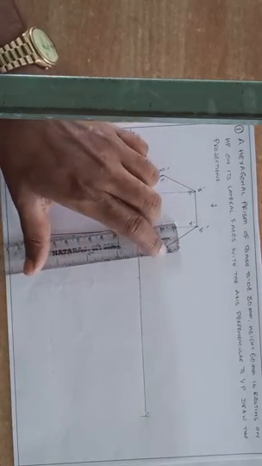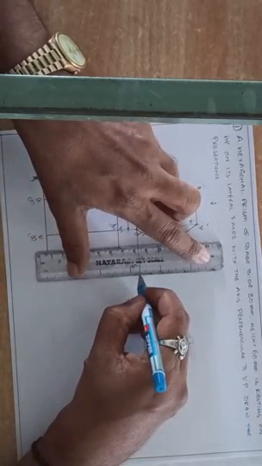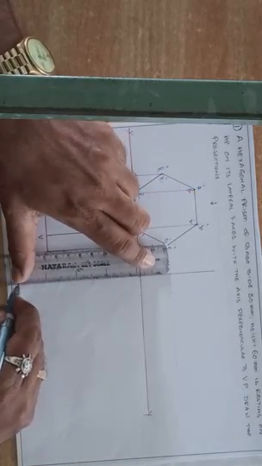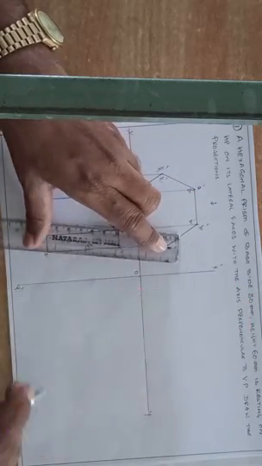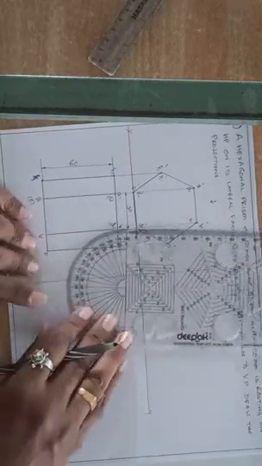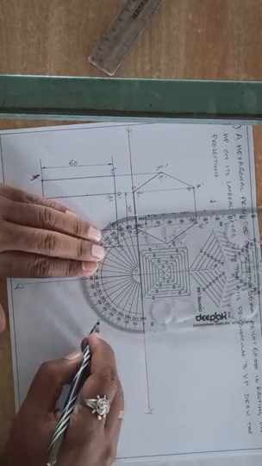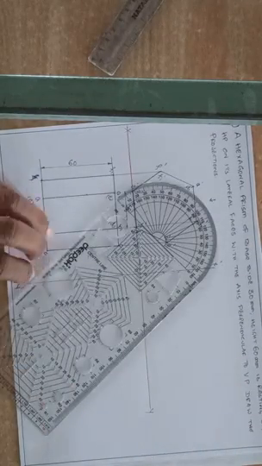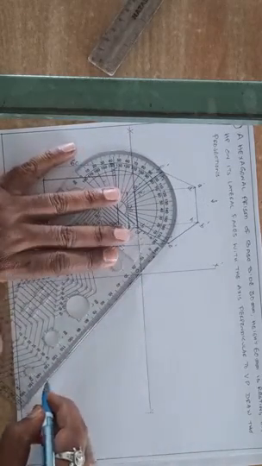Now to draw the side view as usual, you need X dash Y dash at a convenient distance. Draw X dash Y dash, and the intersection point O. From the intersection point, we need an inclined line at 45 degrees. So taking this XY and X dash Y dash reference line, mark the 45 degree point, then join it with the intersection point O, thin line.